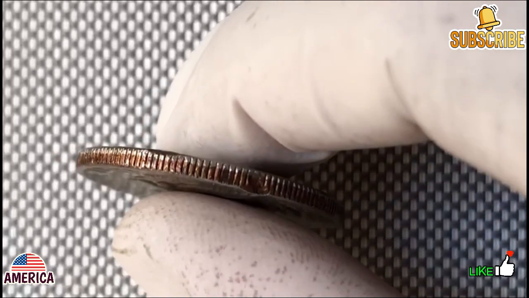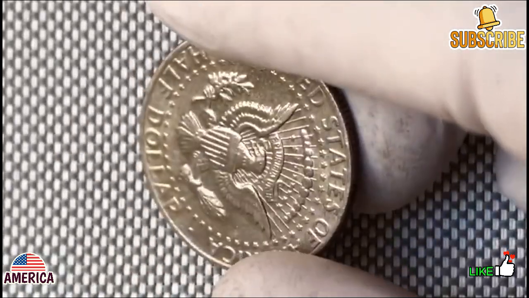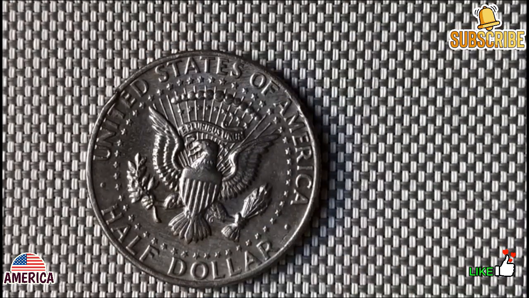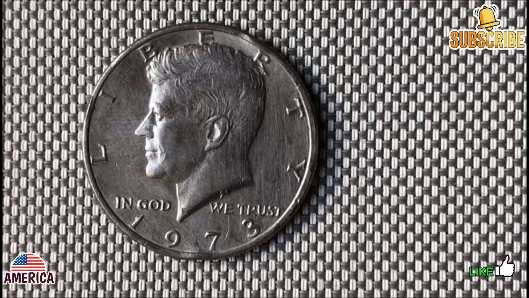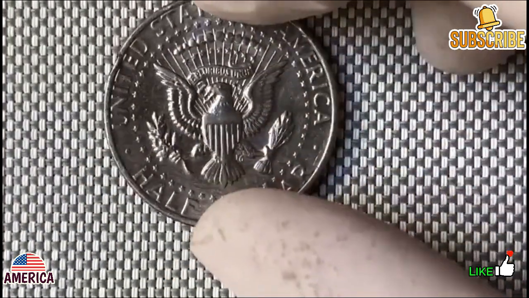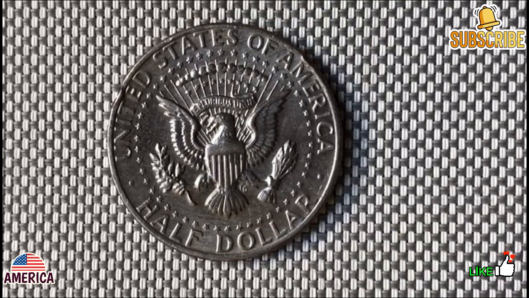A small but passionate group of coin collectors began to take notice of the 1973 half-dollar's potential. It wasn't just the design, or the historical significance of the coin, it was the condition of the coin, its rarity, and its connection to a pivotal moment in American history that made it so appealing.